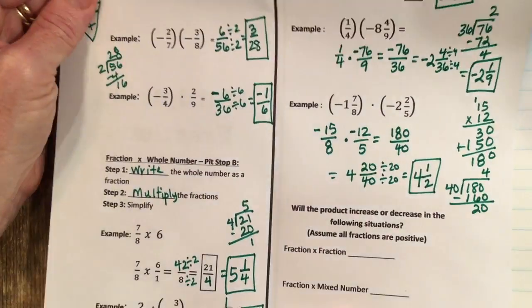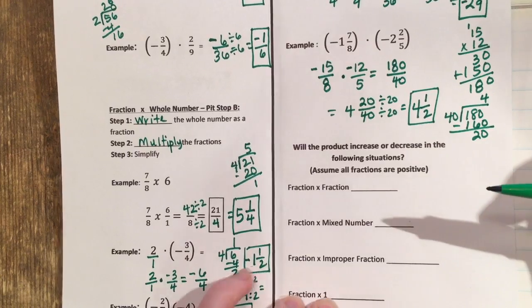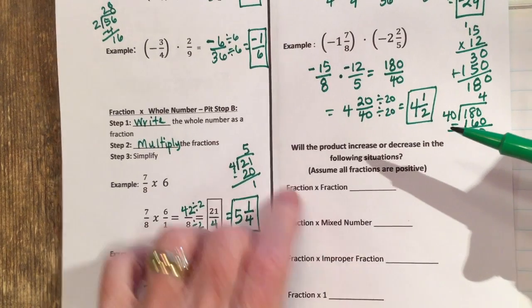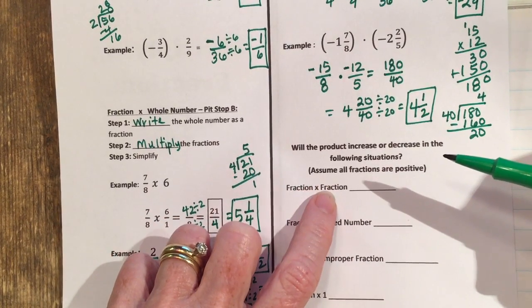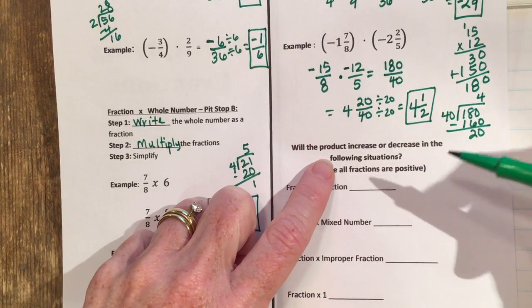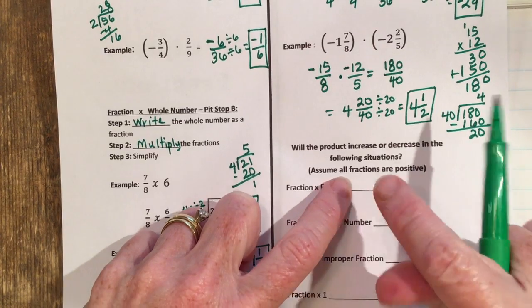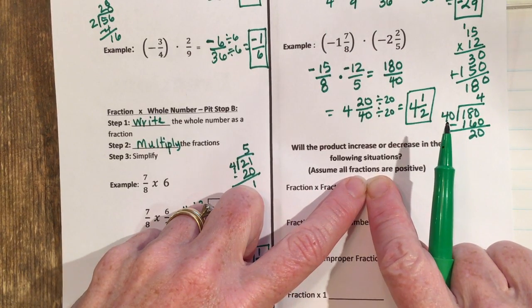All right, the last thing you need to just be familiar with is what happens when you multiply a fraction by in different situations. All right, so the question is, will the product increase or decrease in the following situations? And we're supposed to assume that all the fractions are positive.